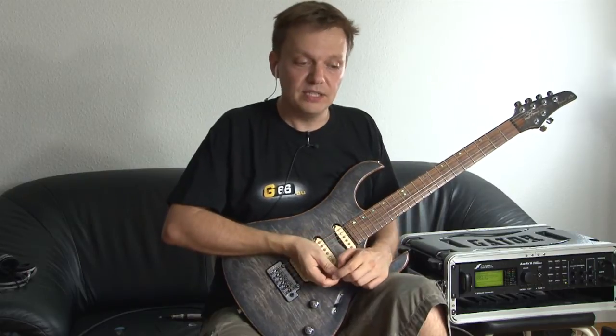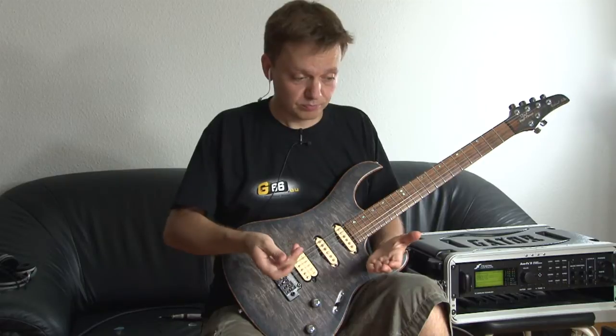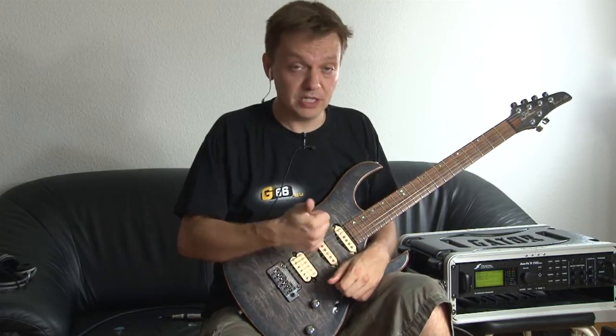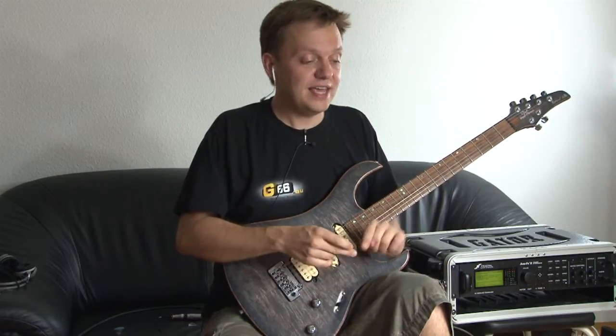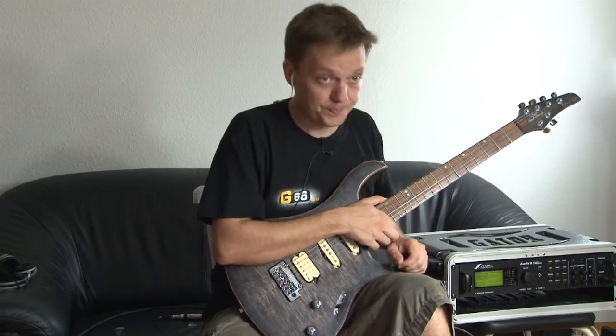This is very practical if you are comparing sounds, or for example if you want to have a simple setup on stage with a foot controller and just use one amp with a clean and a distorted channel, and you can make this with the X, Y buttons, and I will show you this now.